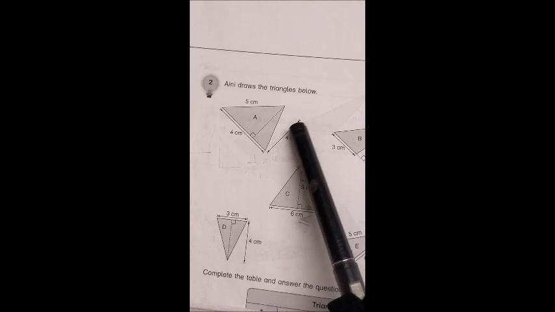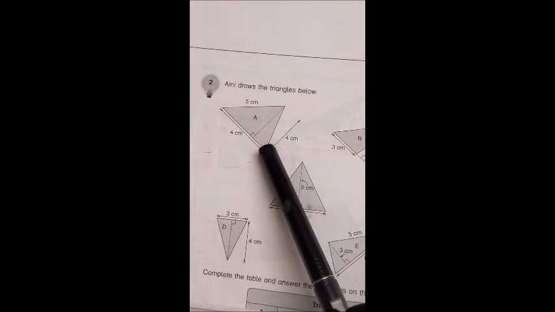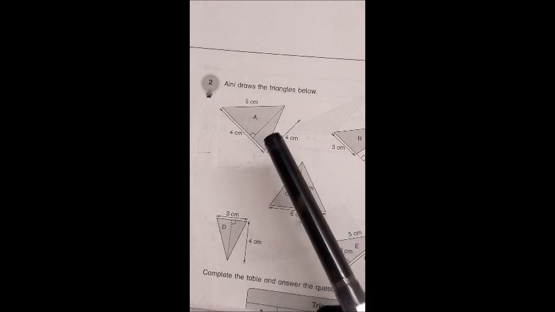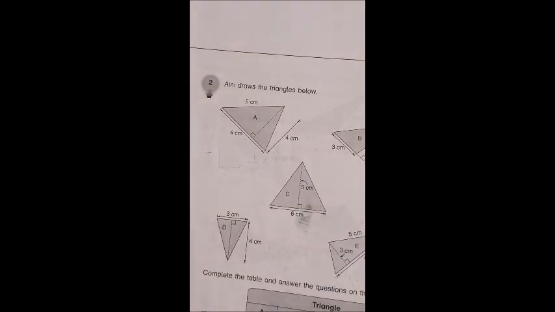So this is going to be your 4 centimeter, which is already mentioned here. So when you are asked to find out the area of this triangle A, how do you find the area of triangle A? I will show you how we are going to do the working of this figure.